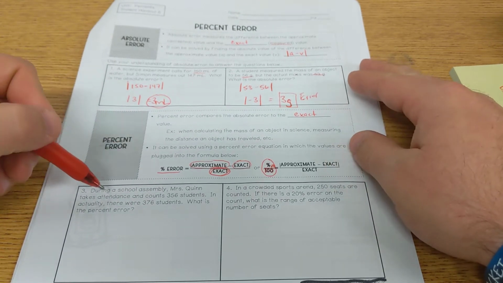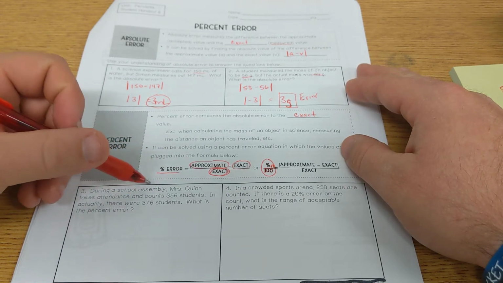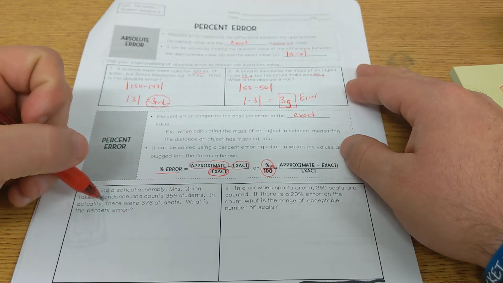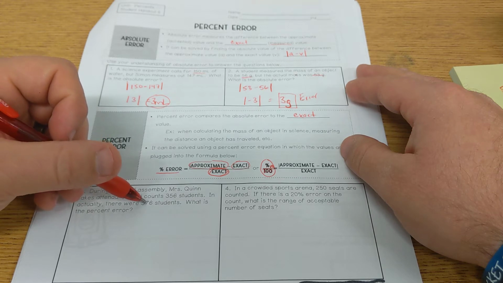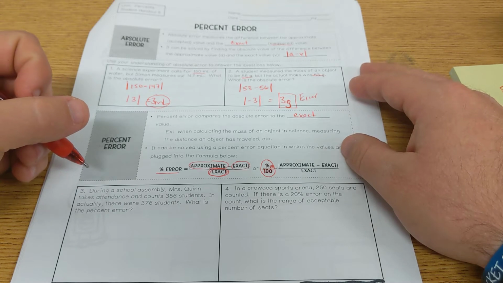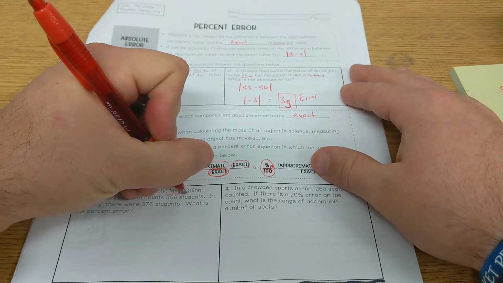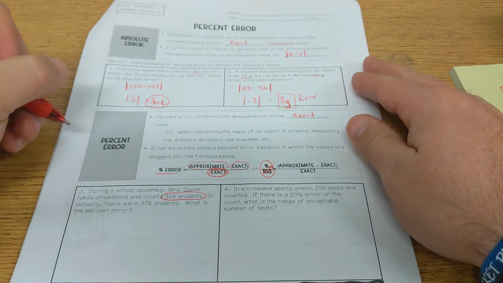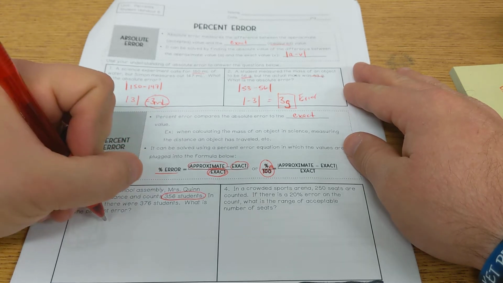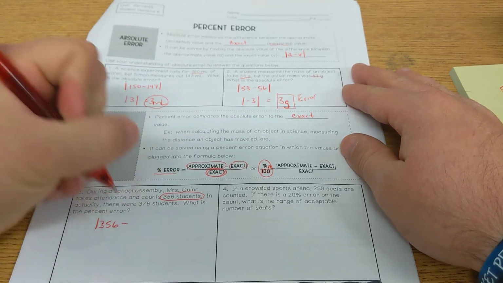During a school assembly, Miss Quinn takes attendance and counts 356 students. In actuality, there were 376 students. What is the percent error? So she counted 356, so that's what she thought was there. Remember we're doing the absolute value.